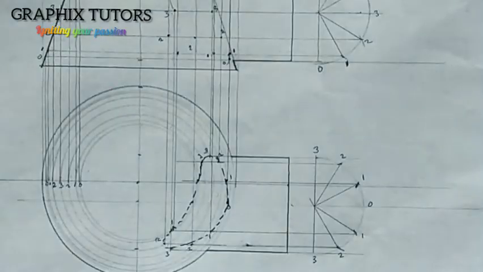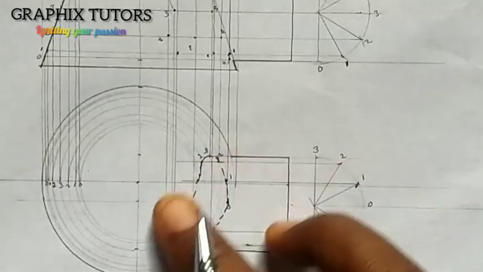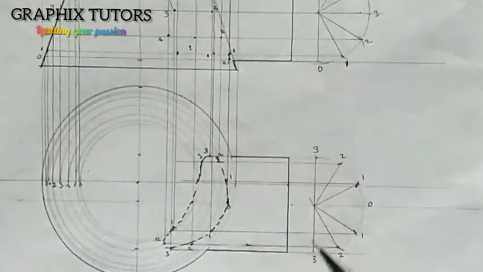Now this is what we have at the plan. Alright, so why it's like this is because it's offset and it's set to one side.